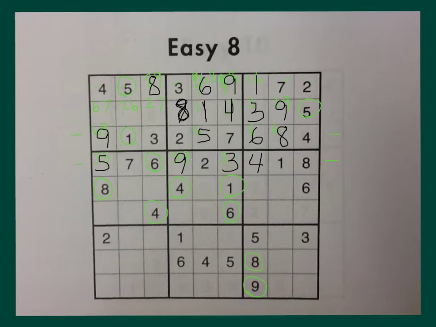I'll do one more row. Let's see, let's go to this row before I start looking at columns. Actually, let's go to the columns next. I'm going to go to this column because we're just missing a 2, which is going to have to go here because there's already a 2 in this spot. And then 3, 4, 5, 6, 7, 8.